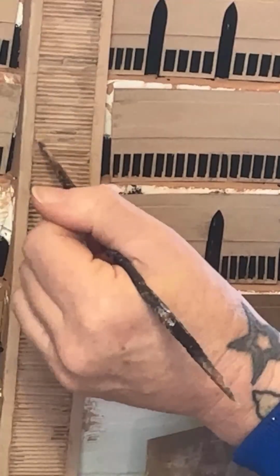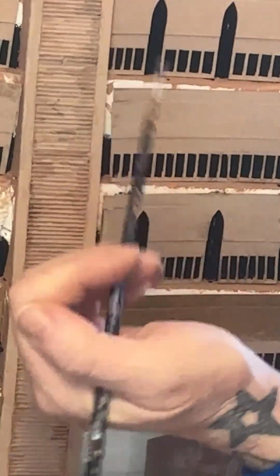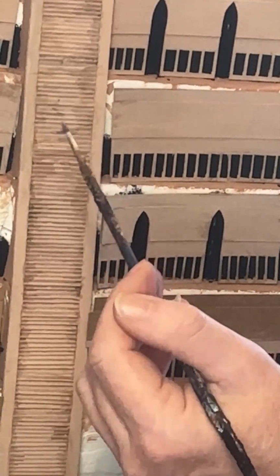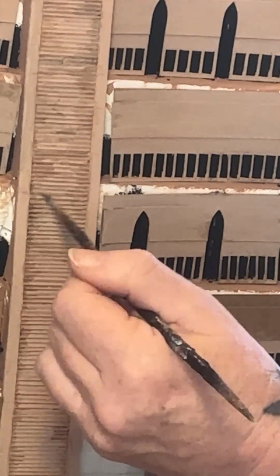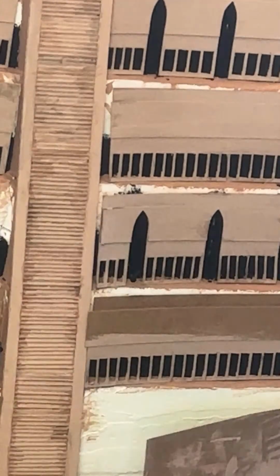Now I see here, you can see like the area here, we don't want that. We want to take those out. There we go. That adds to the unevenness.